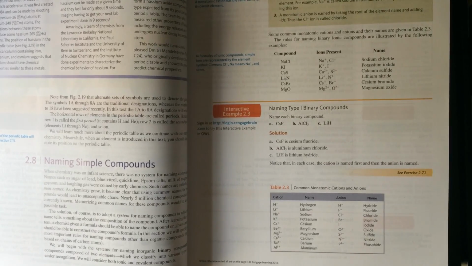When chemistry was an infant science, there was no system for naming compounds. Names such as sugar of lead, blue vitriol, quicklime, Epsom salts, milk of magnesia, gypsum, and laughing gas were coined by early chemists. Such names are called common names.